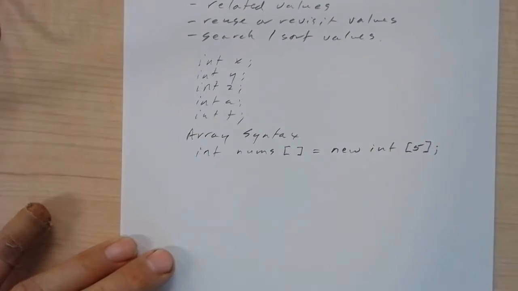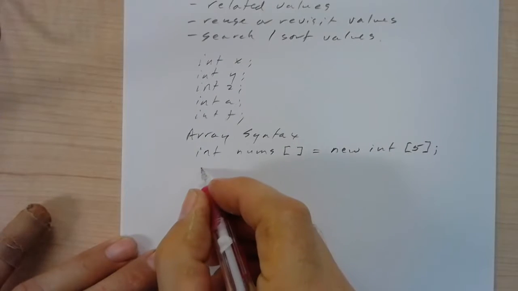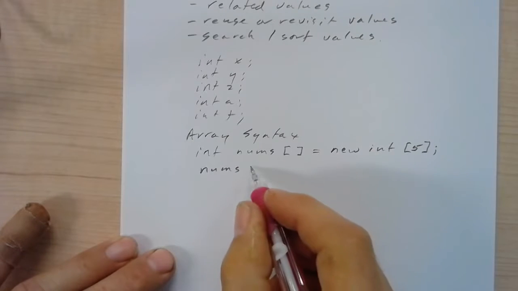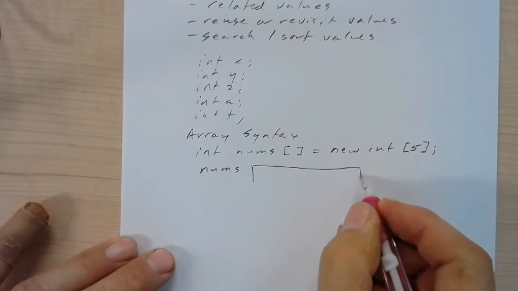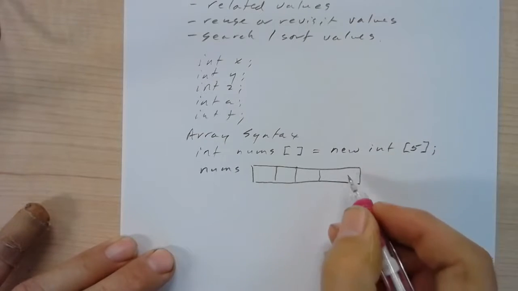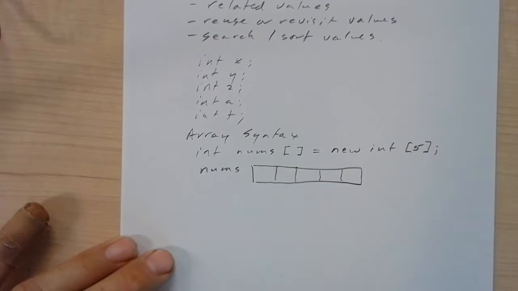What that's going to do is build one thing called nums, and it is going to create for you 5 separate locations. Those 5 separate locations are all capable of holding an individual integer.